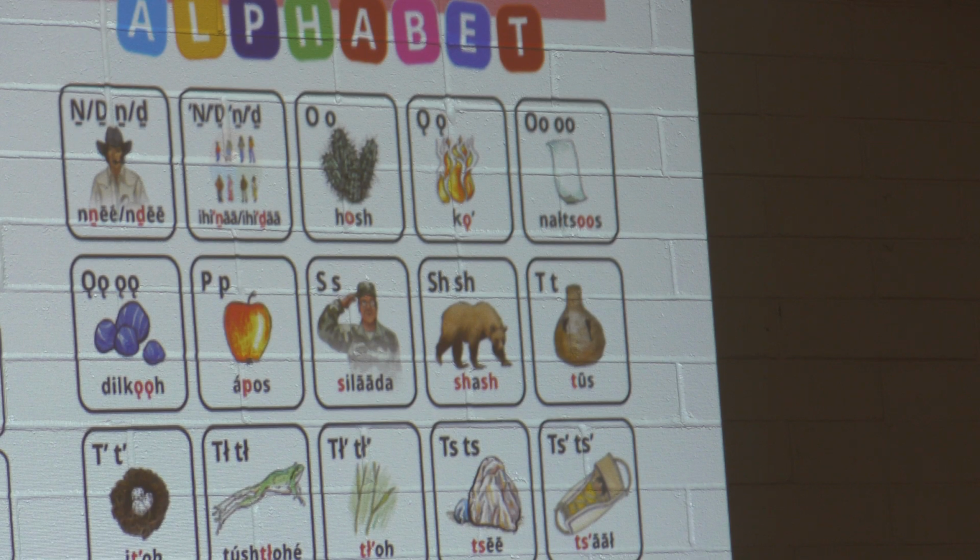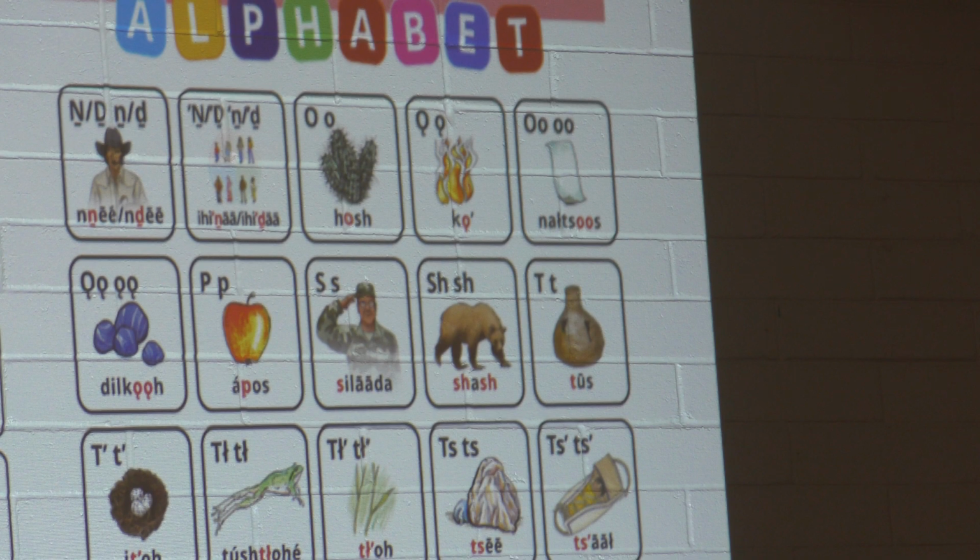Then you have a plain O, as in hosh, meaning cactus. Then you have a nasalized O. You can see that to a con in Apache means fire. Then you have a long O, as in nachos, Haozous, that means paper. Then you have the long O with nasalization, diacritics.